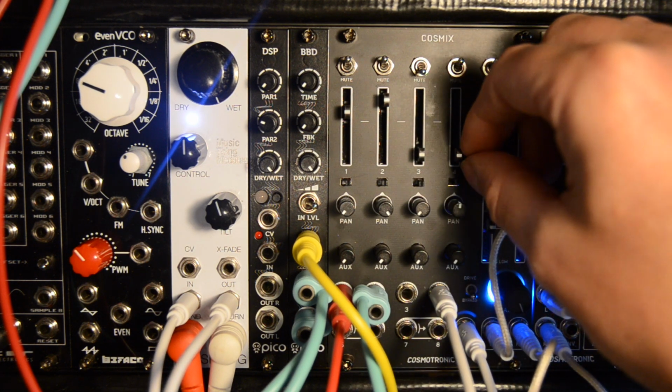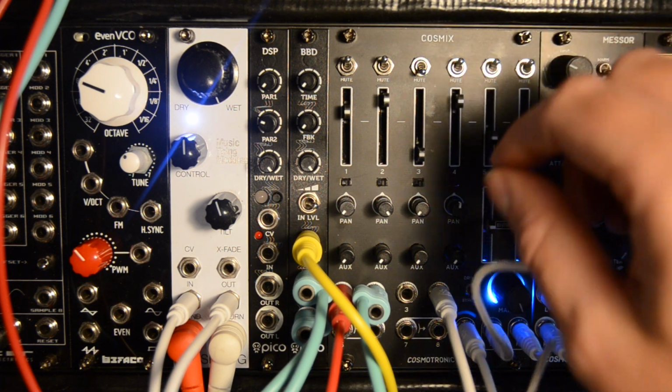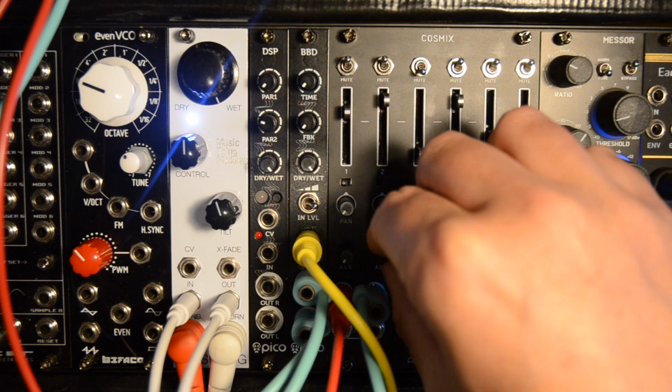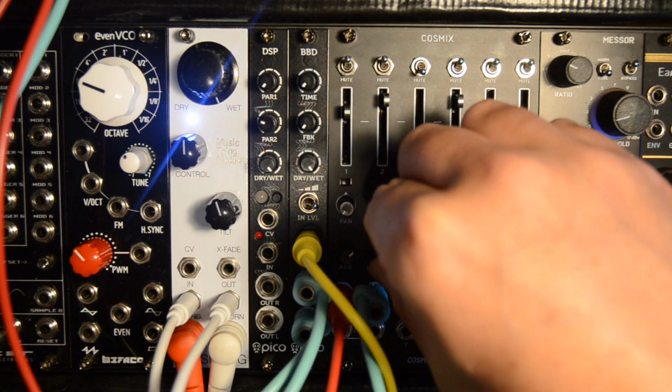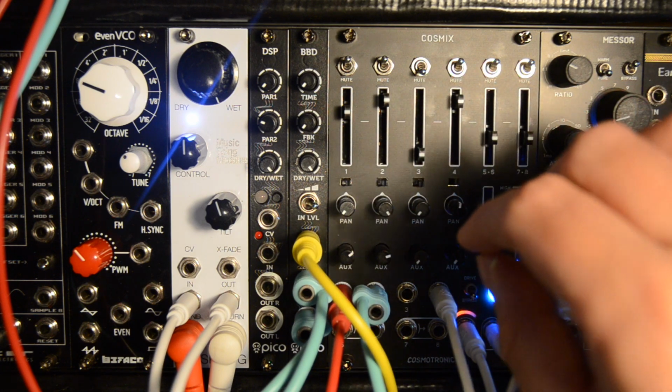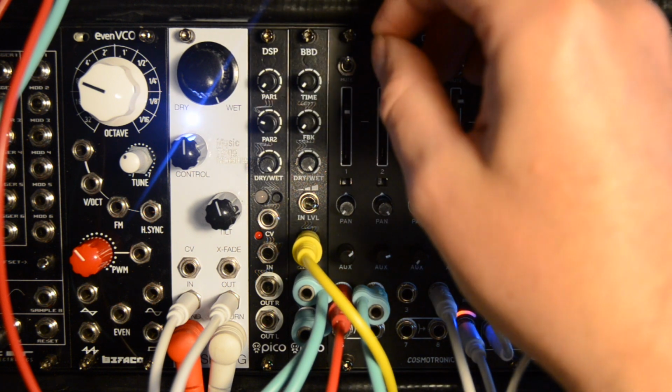Let's bring in the spring reverb. Of course, I have to turn up the send. And now let's turn up the time on the Bucket Brigade delay.